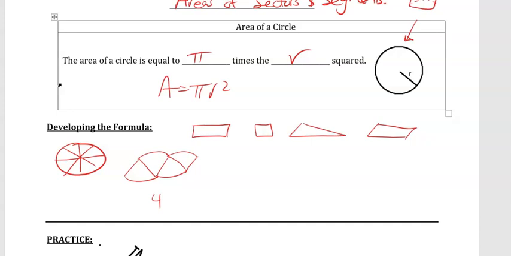So this is what 32 looks like. So let's go ahead back to developing the formula. People at home, I just showed them what it looked like if you had 8 slices and 16 slices, and then I went to 32, and it was almost a rectangle. Let's say we push to 100 slices. What that's going to look like is almost like a rectangle.